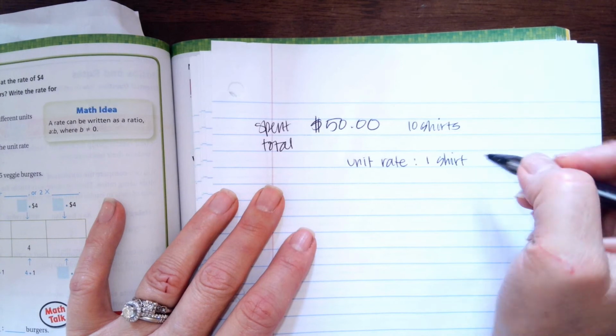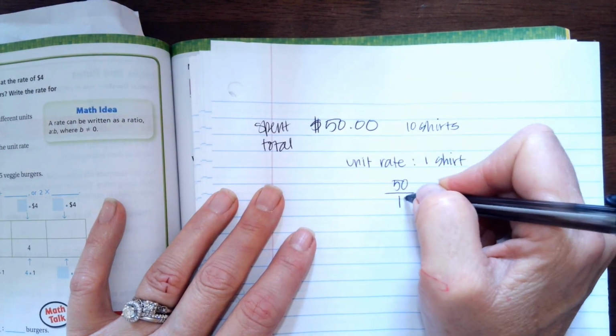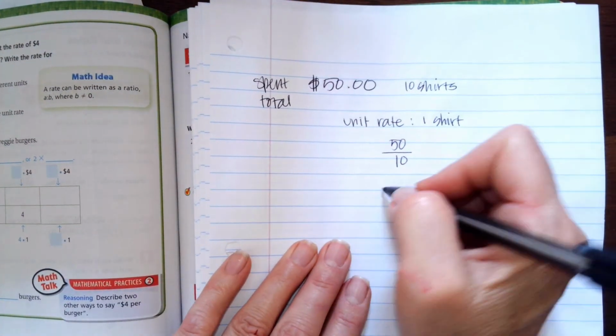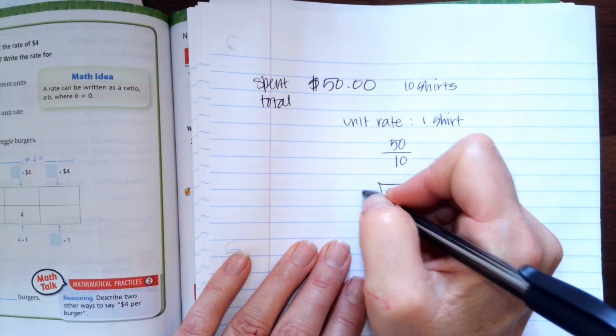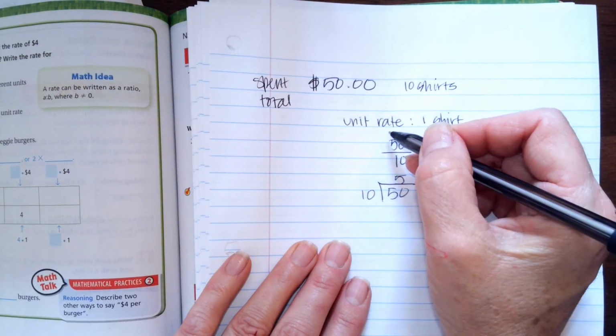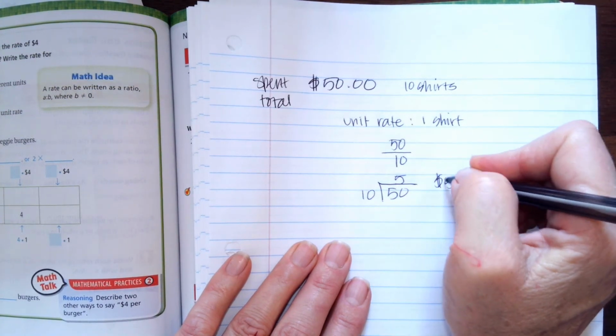So you're going to divide it. It's going to be 50 over 10, and then you're going to divide 50 by 10. So it's going to be 5, and we're trying to find the unit rate, and in this case, the rate is in dollars.